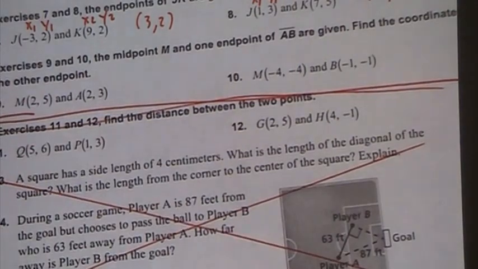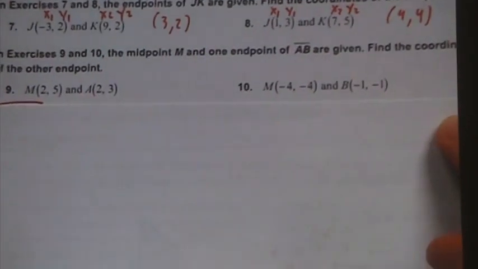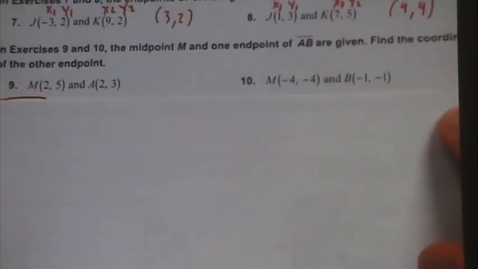Now, the last piece. These problems can seem difficult, and they're different, but they're not too bad. Make sure you just watch what we do, okay, guys? It says you're going to be given a midpoint and an endpoint. Find the other endpoint.